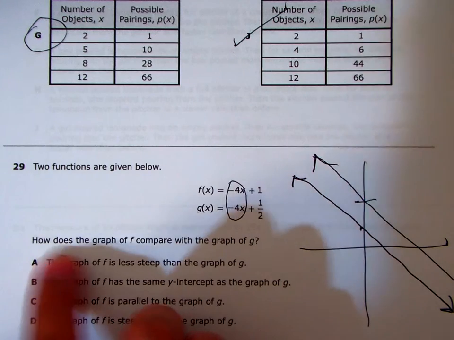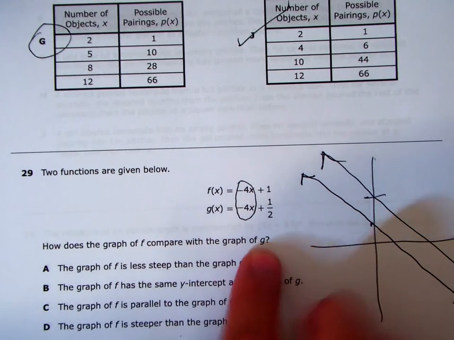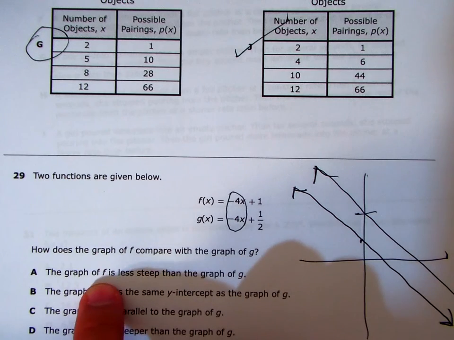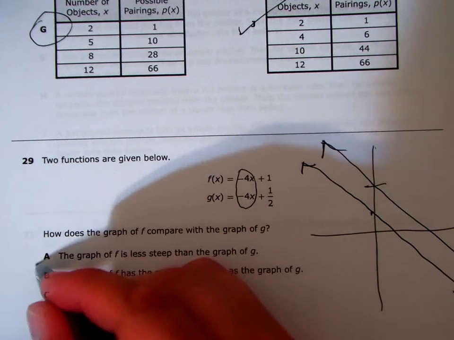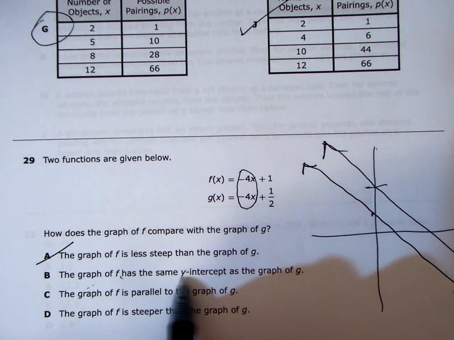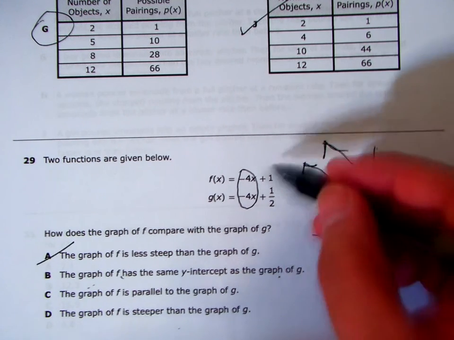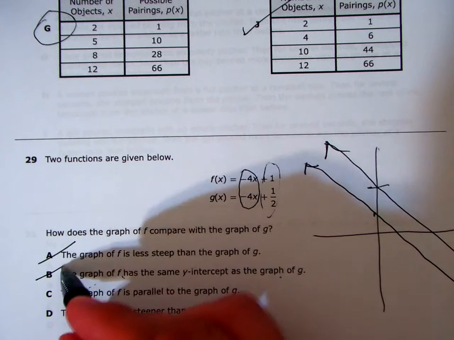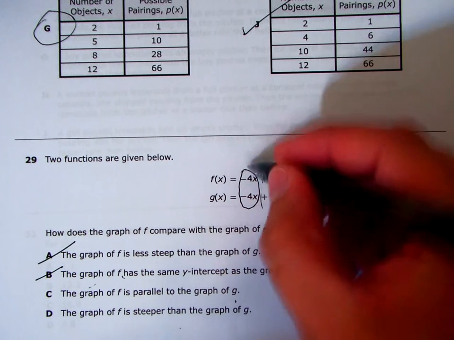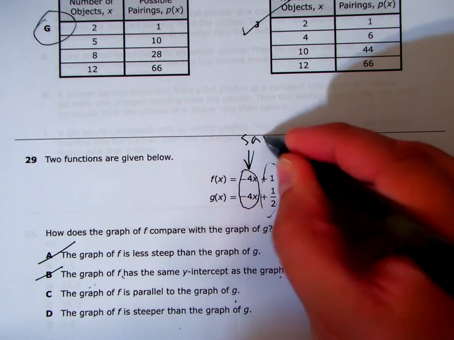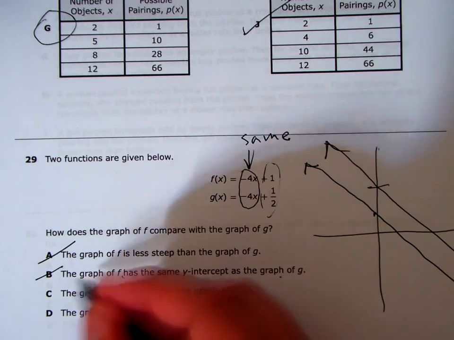So how does the graph of F compare to the graph of G? Right? The graph of F is less steep? No, because the slope doesn't change, right? The graph of f has the same y-intercept? No, they're different. One and one of them is half. The graph of f is parallel to the graph? Yes. Same slope means that they're parallel. So that would be C.